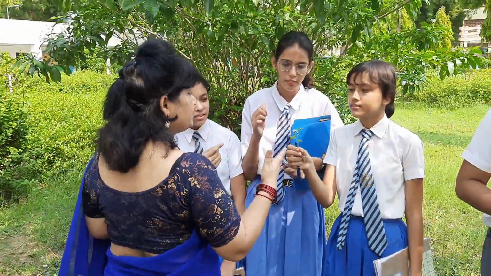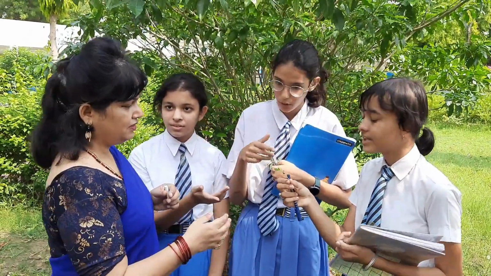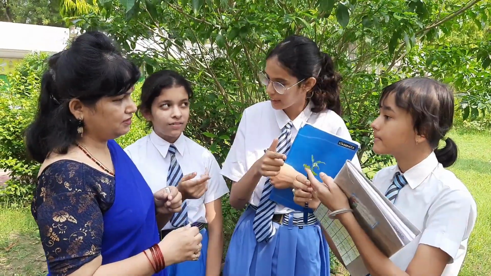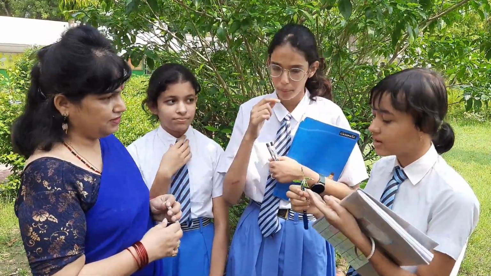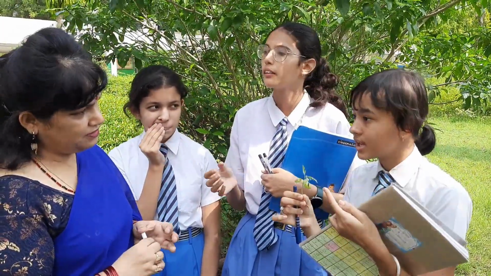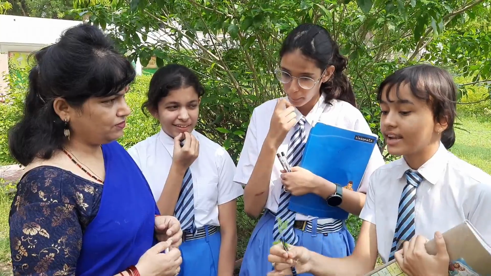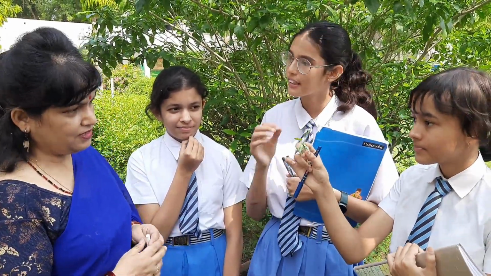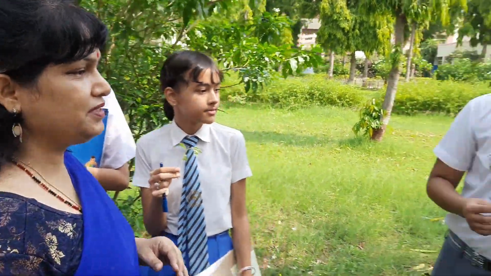The next group. Beta, what did you see? What did you observe in the ground? Fibrous root. It has parallel venation. It has chlorophyll and it's also bending towards the light because of auxin hormone. We saw it where the sunlight was present. It was bent like this. Yes, it's very good, it's growing well. Very good. Now let us move to the next group.